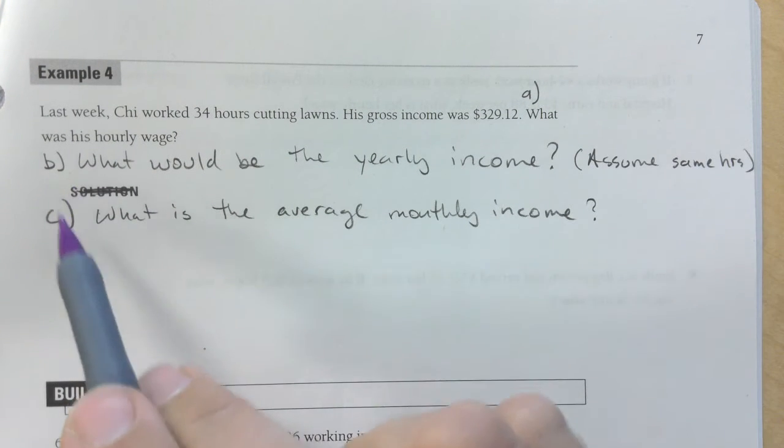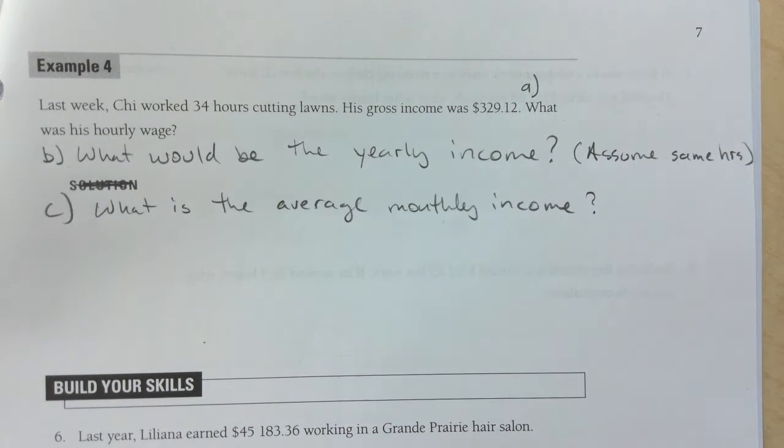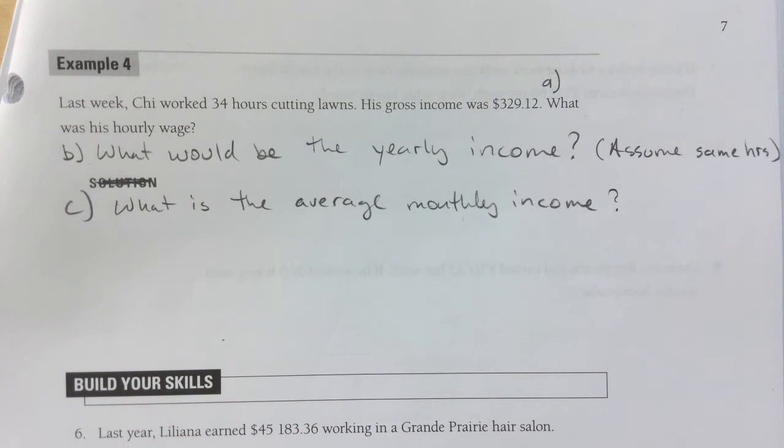So this is your A, B, and C. So here we go.